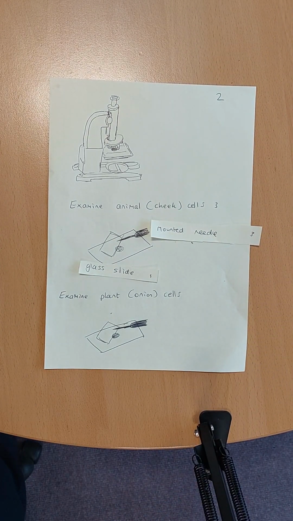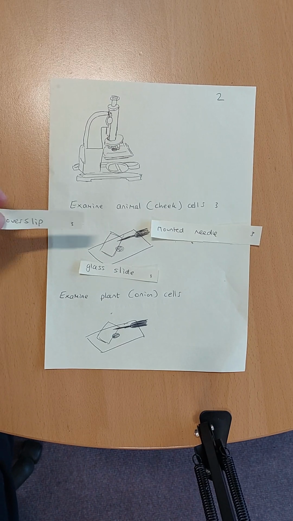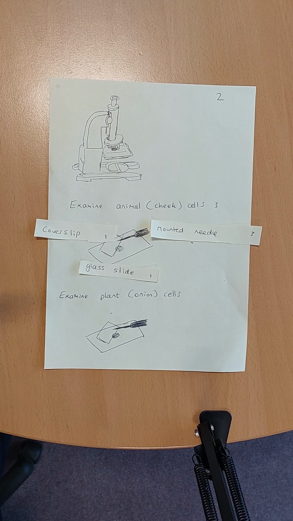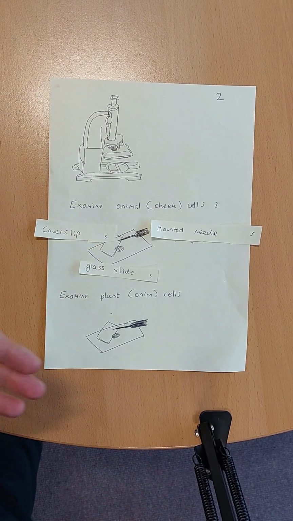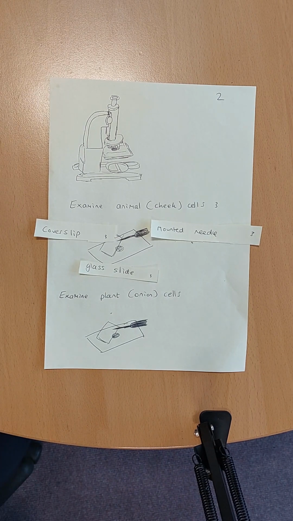And then lastly, both have a cover slip. The cover slip is the thing we put over whatever it is we're trying to magnify. You can see it's the same for both of them. So you should be able to label those three, whether you're looking at a cheek cell or an onion cell. So let's have a look at the animal cell first of all, the cheek cell.